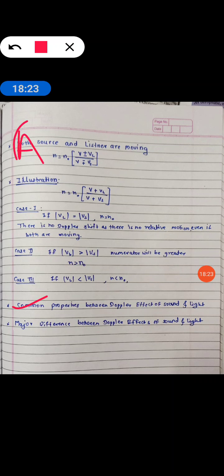In this A, whenever there is a relative motion between listener and source, for sound and light, the recorded frequency is different than the emitted frequency. If there is a relative motion between listener and the source, observer in case of light and a listener in case of sound, the recorded frequency is different than the emitted frequency. This is the first common property.